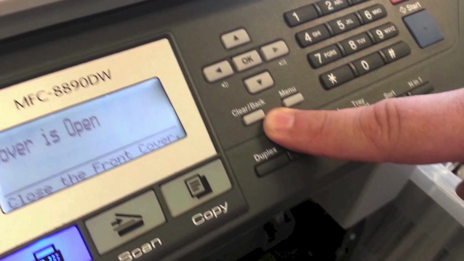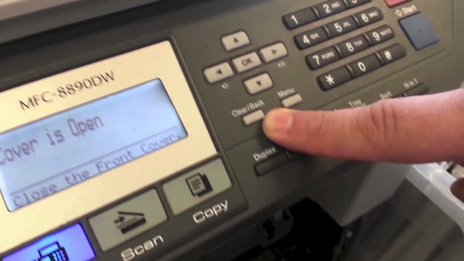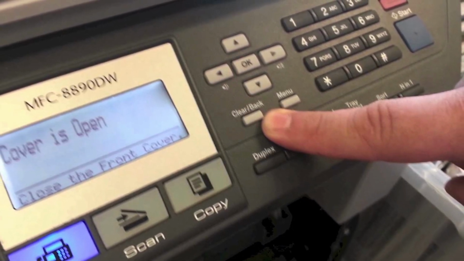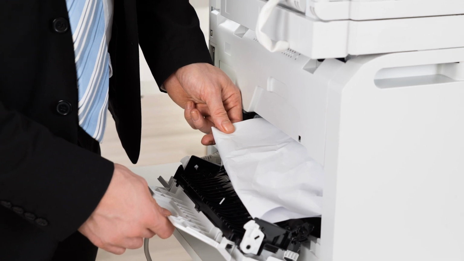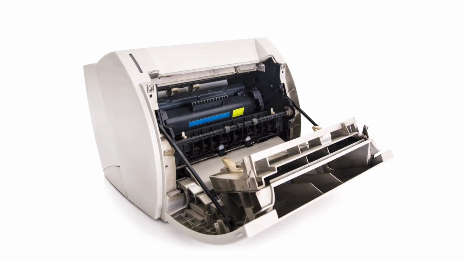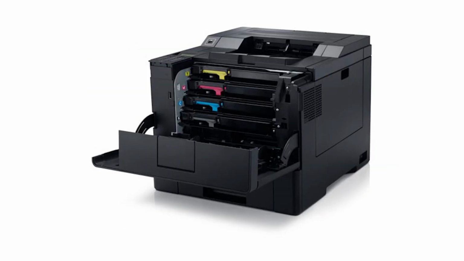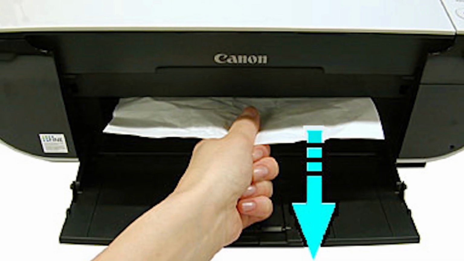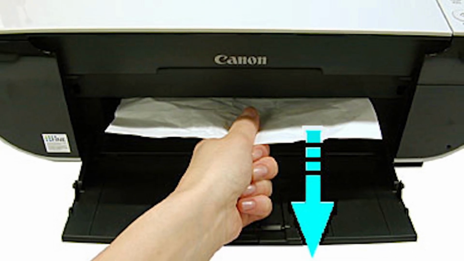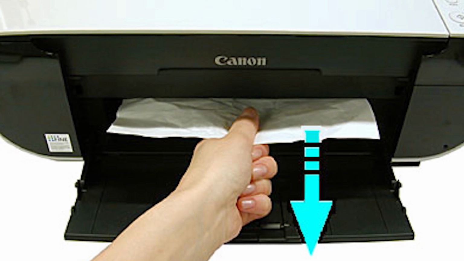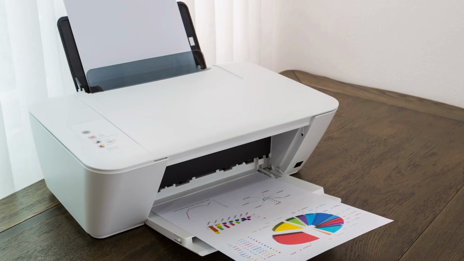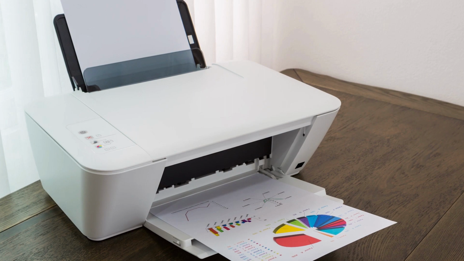Printer error. If the indicator is blinking, this is an indication of a printer error, like a paper jam or an issue with the ink or toner cartridge. No paper or paper jam. Make sure you have paper in the printer paper cartridge or tray. Next, verify that no printer paper is jammed or partially fed into the printer. Installing and handling printer issues is easy, and now you know how.